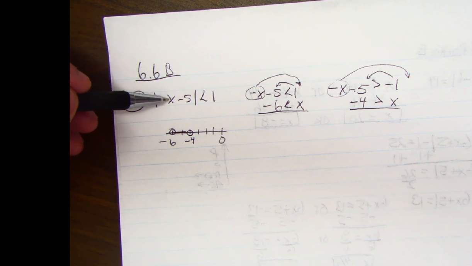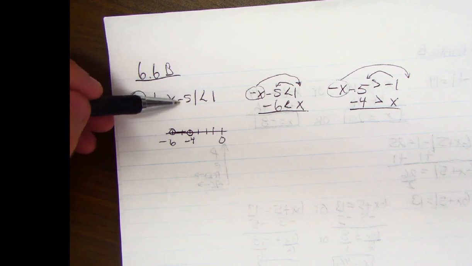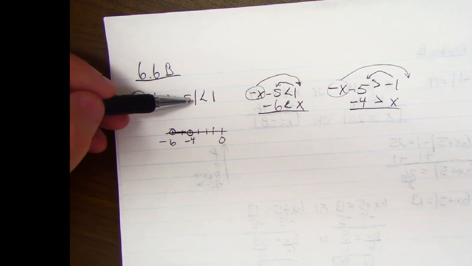What's the negative of negative 5? It's positive 5, right? The opposite of negative 5 is positive 5. Minus 5 is 0. The absolute value of 0 is 0. Is 0 less than 1?